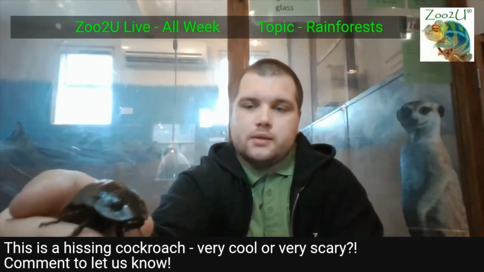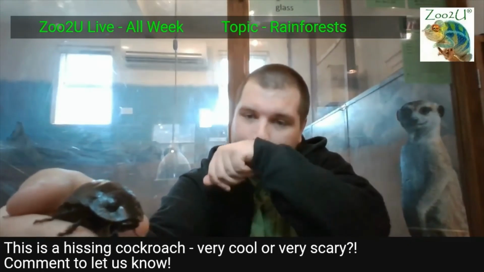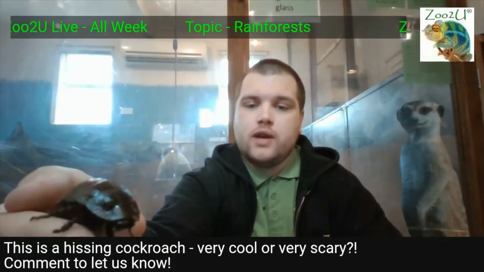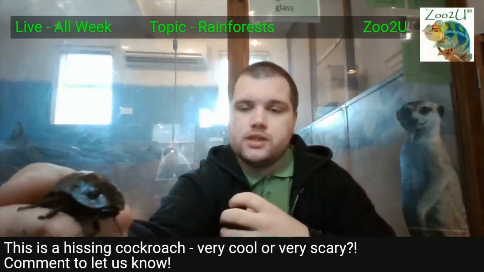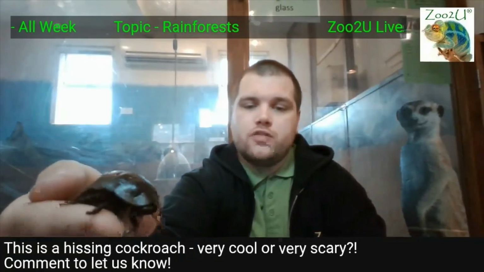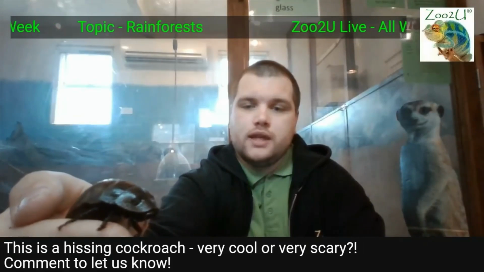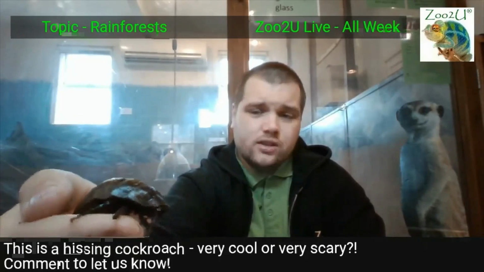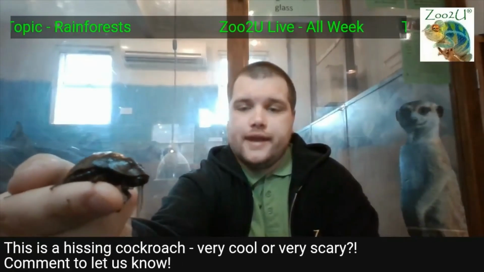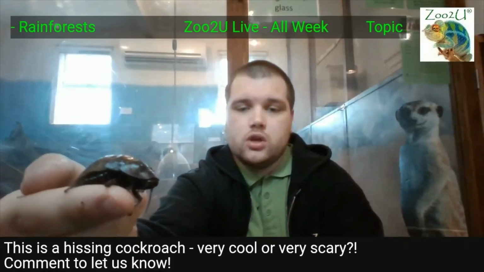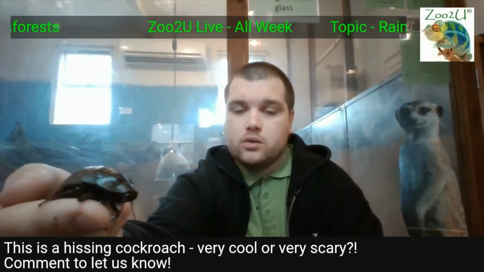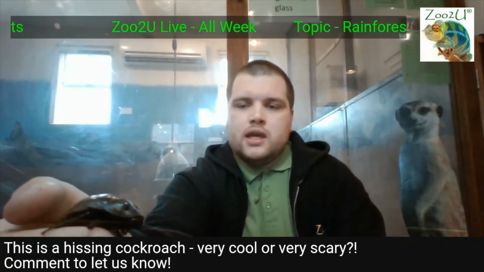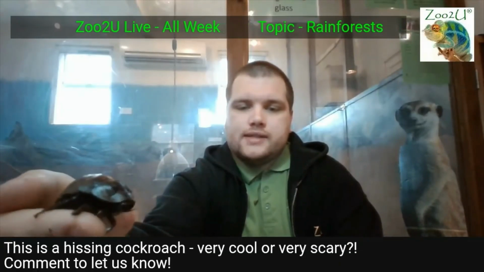It would hiss really loudly, and that will probably startle the tenrec, which would give the cockroach the time to run off. It's a really cool little thing that they've got. It doesn't always work. As you can imagine, a hiss isn't exactly the scariest thing in the world, but sometimes it is quite successful.